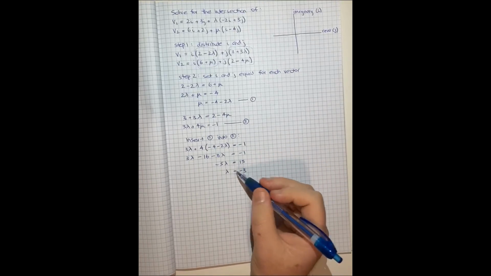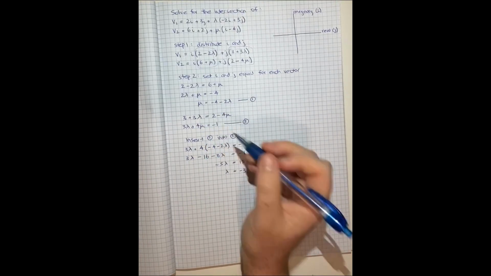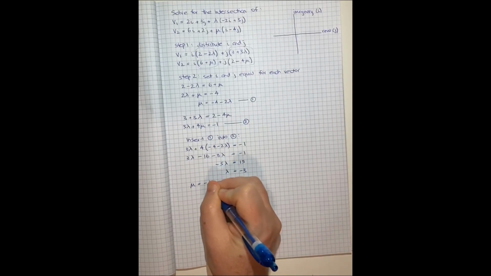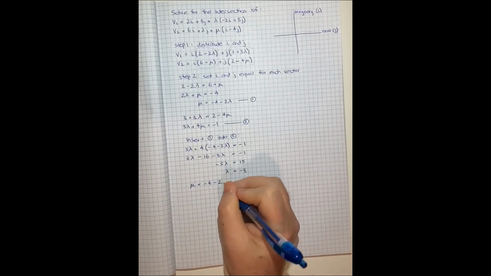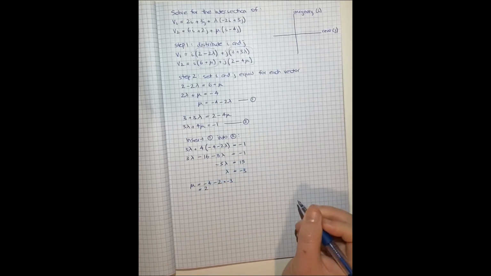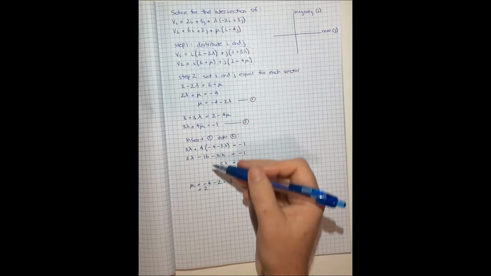Now that we know lambda equals -3, we can insert that back into the formula for mu. Then we know mu is equal to -4 minus 2 times -3, and that gives us mu of 2. So that's step 2 done.